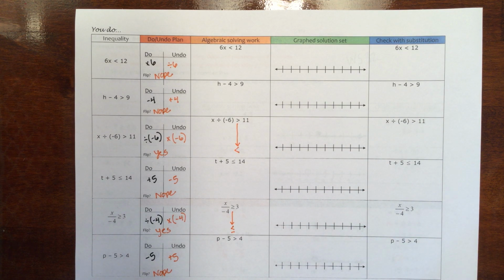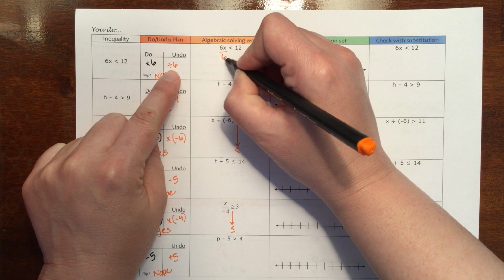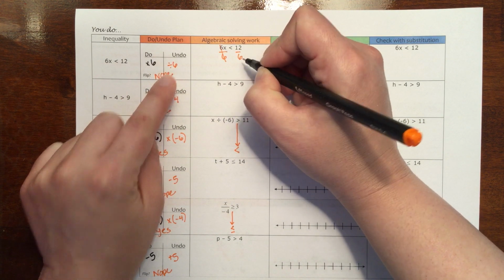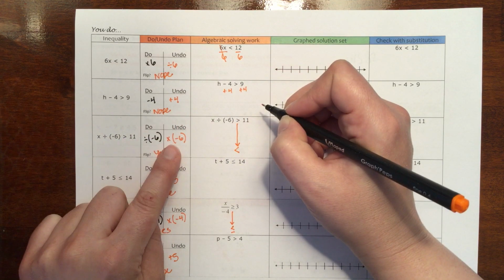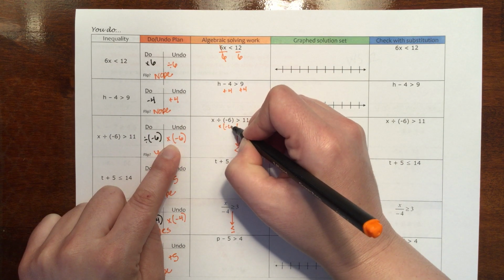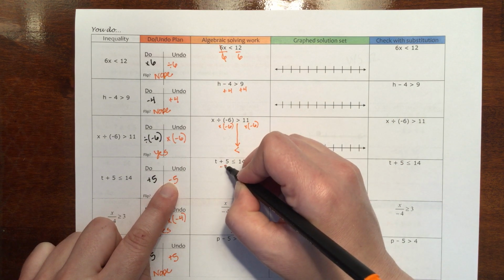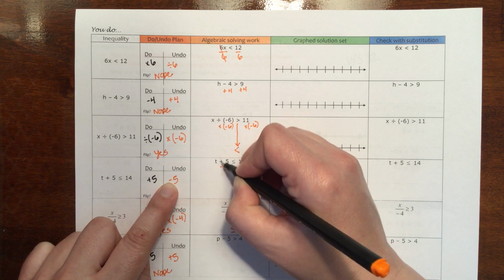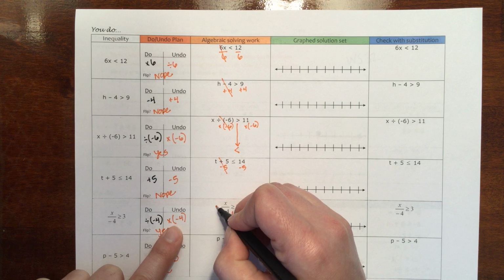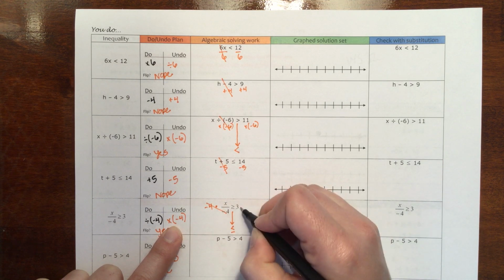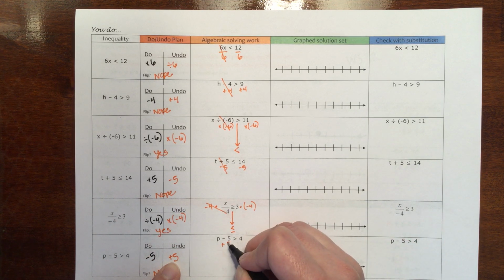Now I'll go through and I'll show my algebra work on everything. The plan is to divide by 6. The plan is to add 4. The plan is to multiply by -6. To subtract 5. To multiply by -4, to add 5.